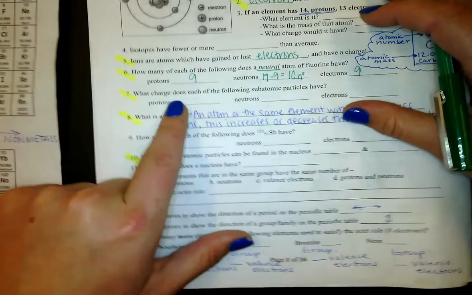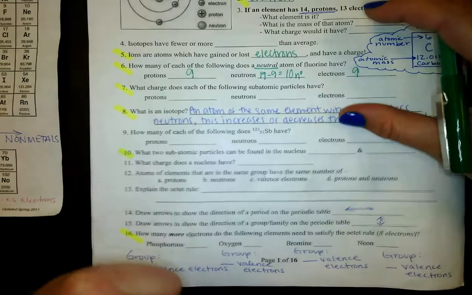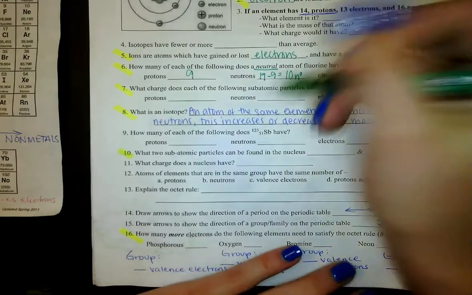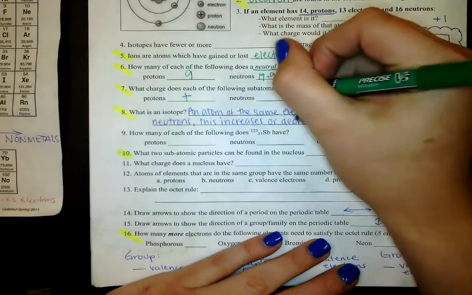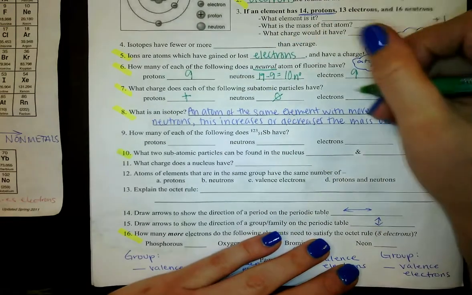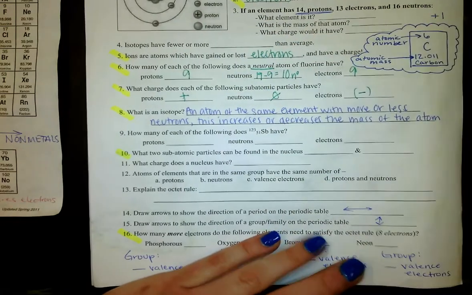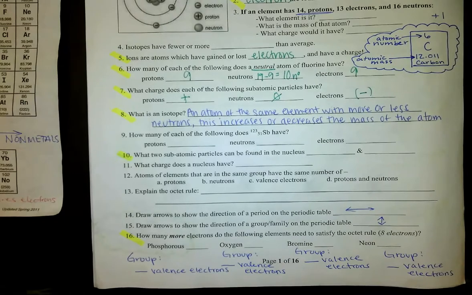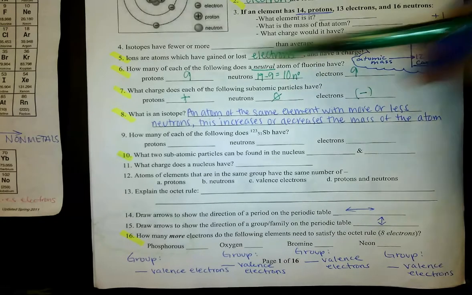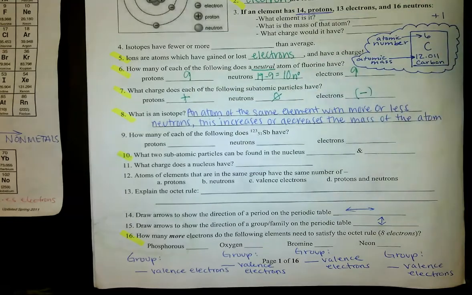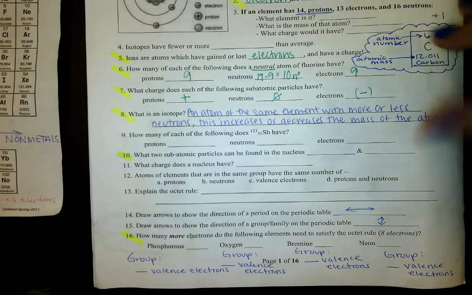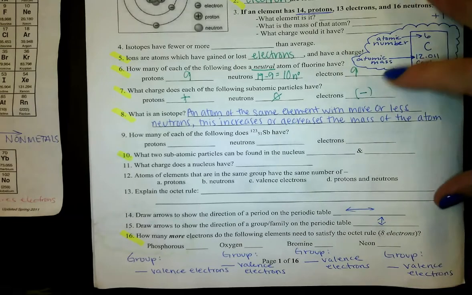That little n is just an n with a 0 because neutrons have no charge, which leads us to the next question. What charge does each of the following subatomic particles have? Protons are going to be positive, neutrons are going to be neutral, so they have no charge, and electrons are going to be negative. Number 8, an isotope is an atom of the same element with more or less neutrons. This increases or decreases the mass of the atom. Take a second, you can write that down.